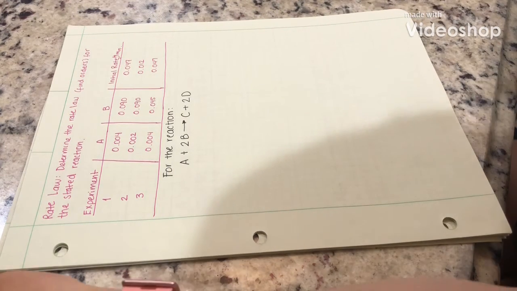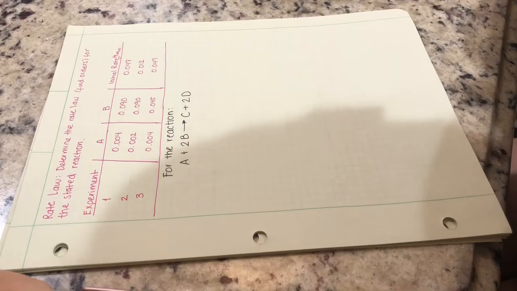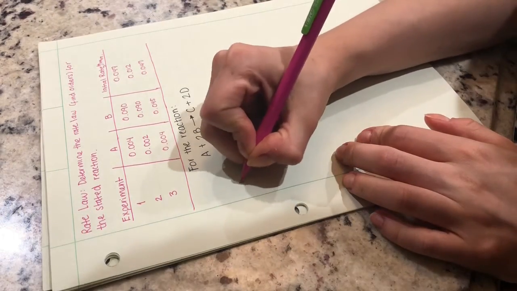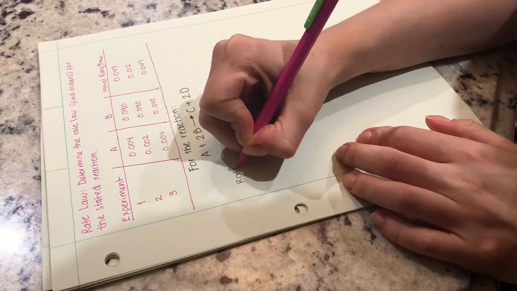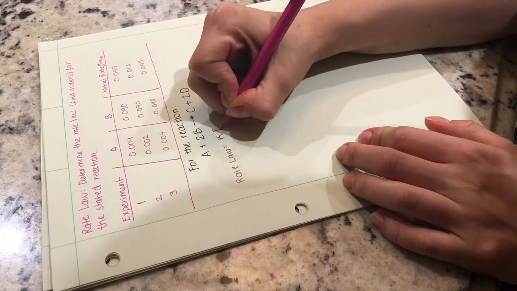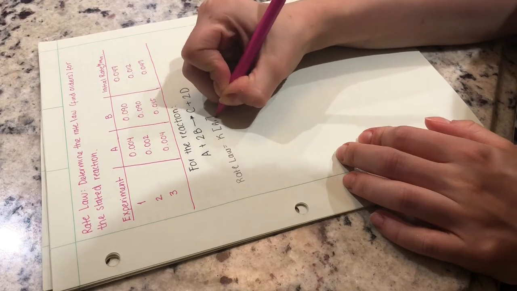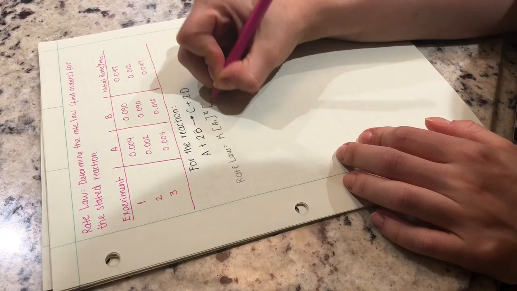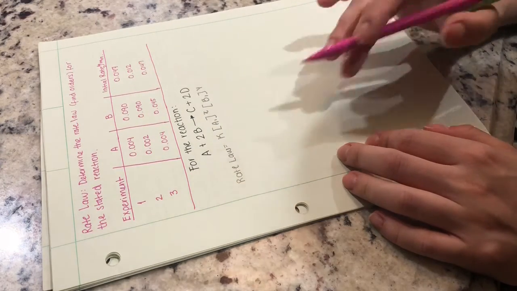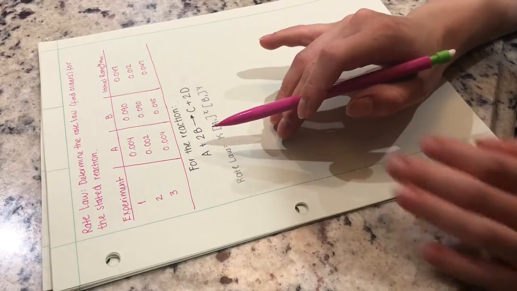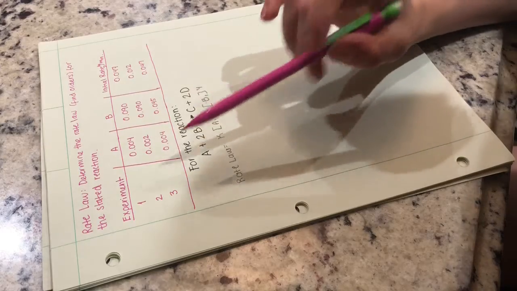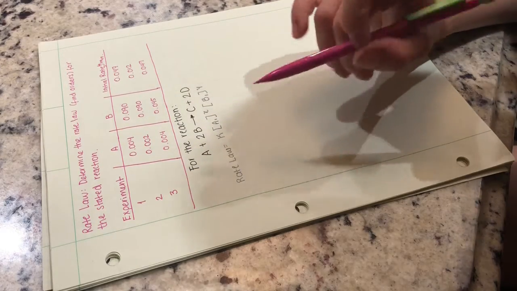The problem says, determine the rate law, find the orders for the stated reaction. The rate law is defined as k times [A]^x times [B]^y. In order to determine the orders of each reaction, we need to use the information of the experiments.